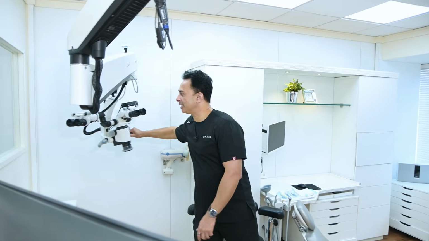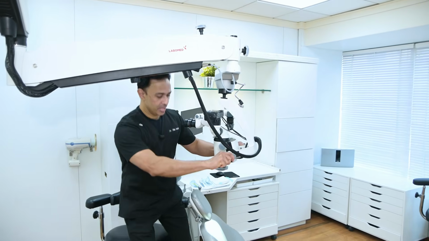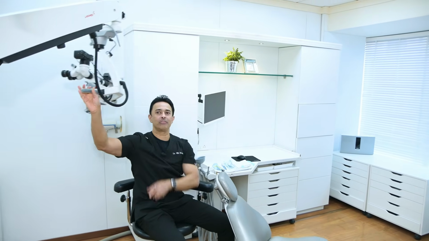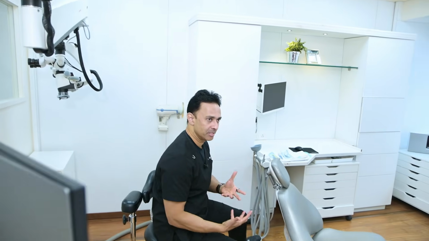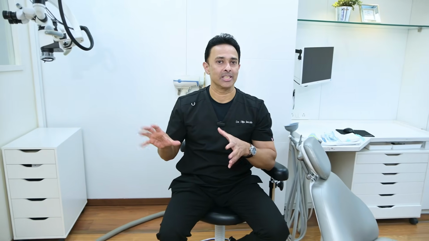I can just easily bring this inside, use it. And then once I'm done using it, it's very easy for me to just park it like this in one motion. I don't have to struggle a lot. I just park it like this and then go and start talking to the patient. So this whole mechanics is something that we have planned. It's not something that's just random.